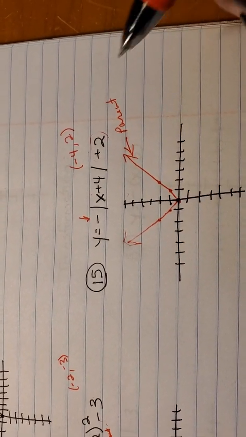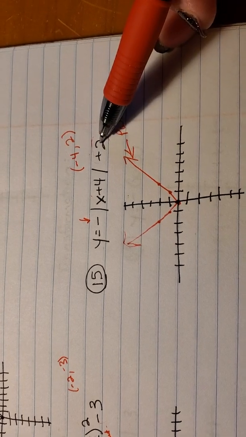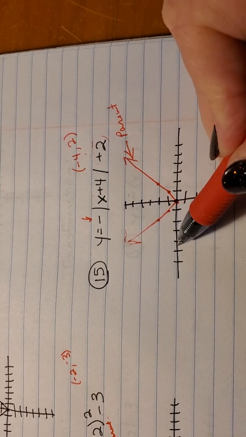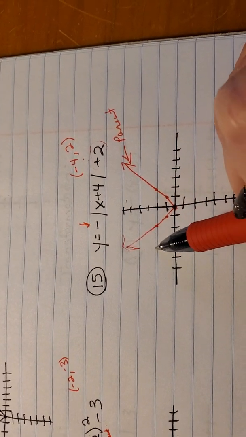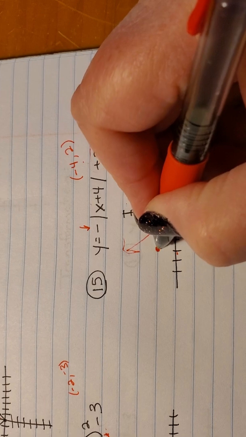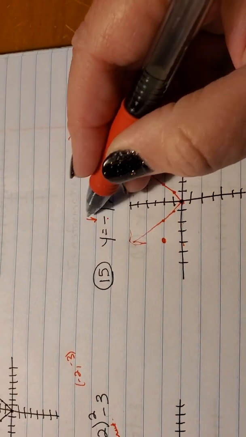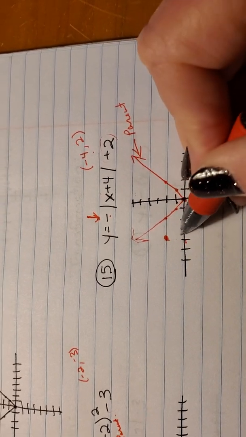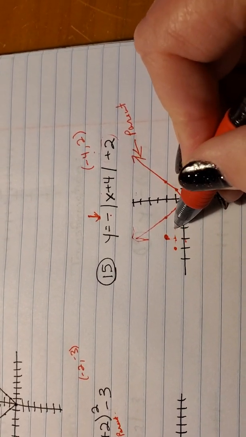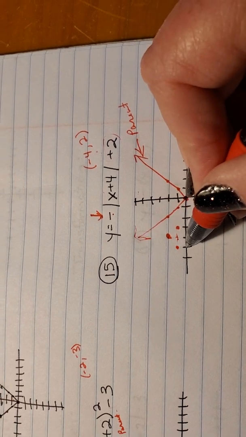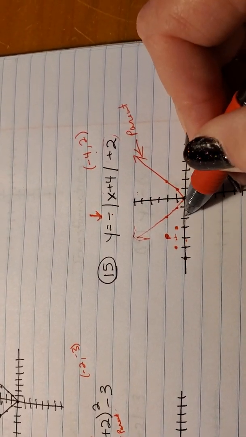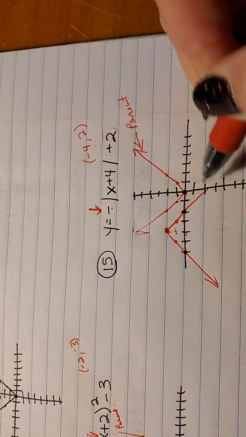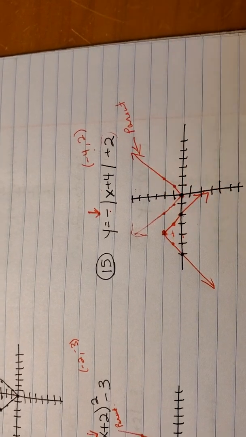Okay, to graph this one, we're going to start at -4, +2. So we go over 4, 1, 2, 3, 4, and we go up 2. So right there, that's our vertex. And then because our slope is negative, we're going to go upside down, so we go down 1 and over 1. Down 1, over 1. Down 1, over 1. Okay? It's the same slope as your parent function, it's just upside down.